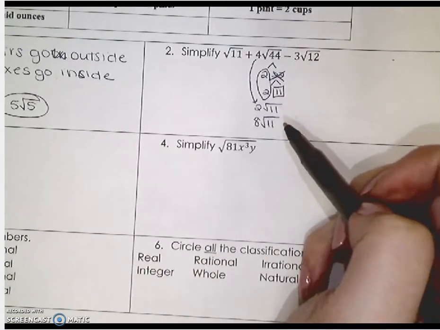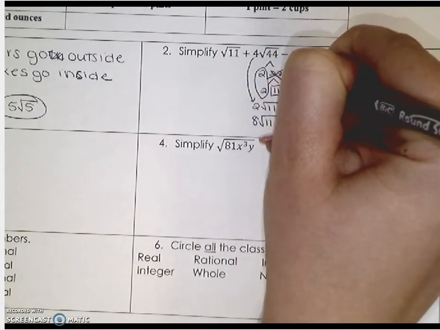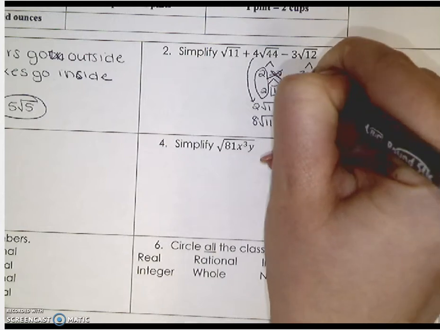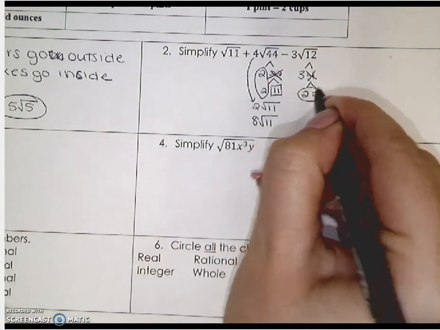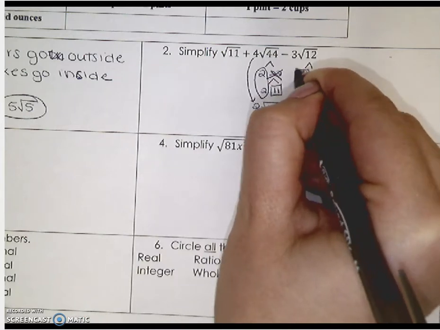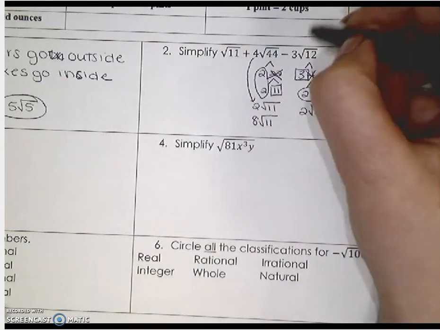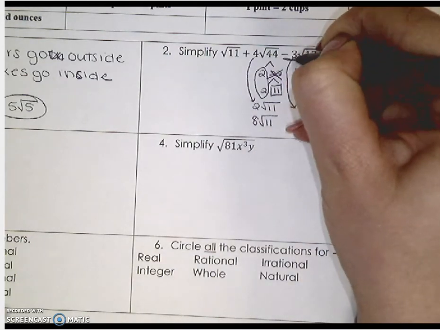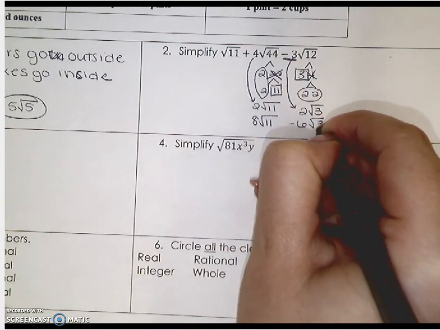Lastly, I'm going to break down 3 square root of 12. 12 can be broken down into 3 and 4. 4 can be broken down into 2 and 2. I have a pair of 2's with a 3 remaining. So this becomes 2 square root of 3. I'm going to multiply this coefficient of negative 3. So this becomes negative 6 square root of 3.